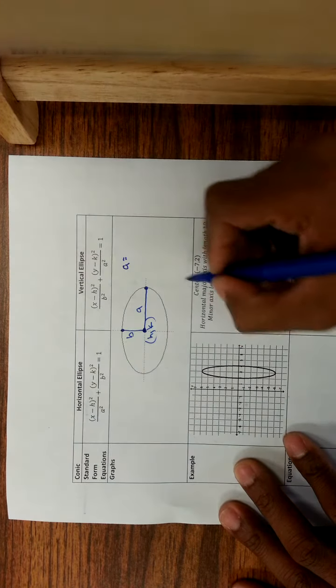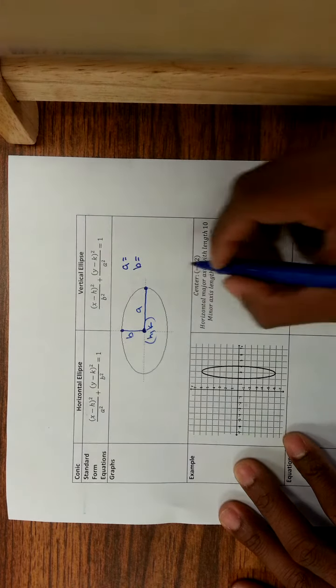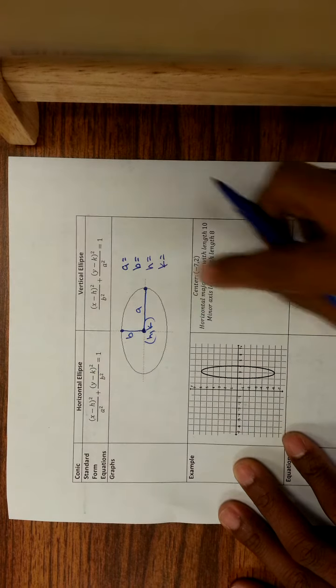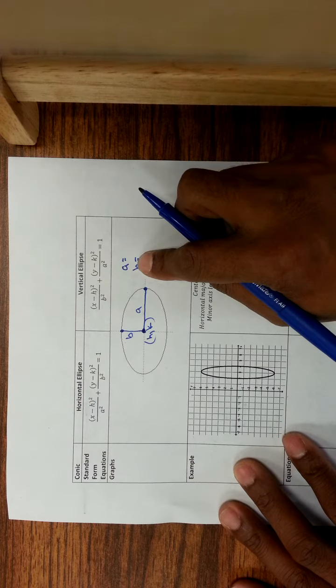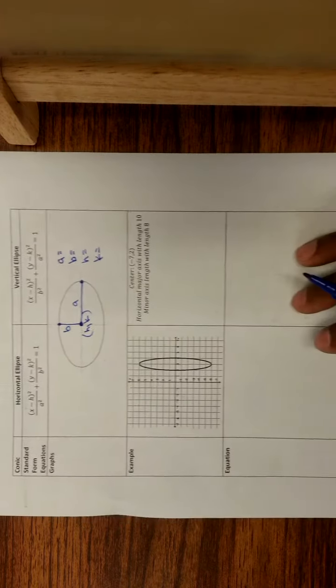In order to write an equation for an ellipse, there's actually three things we need. We need to know what A is. We need to know what B is. I'm sorry, I lied. There's four things we need. We need A, we need B, we need h, and we need k. h and k come from the center. A and B come from the vertices. Now, luckily, writing the equation of an ellipse is much easier than a parabola.